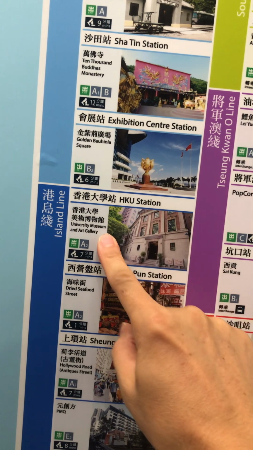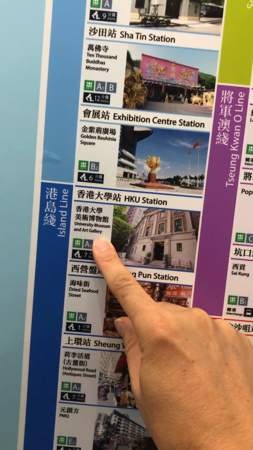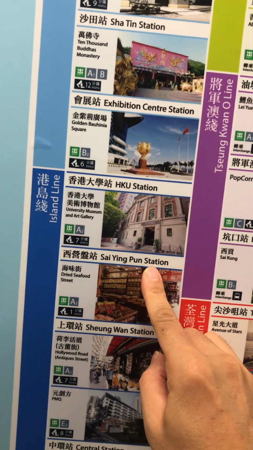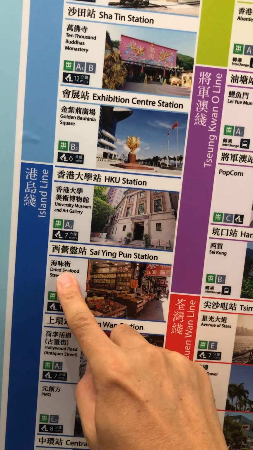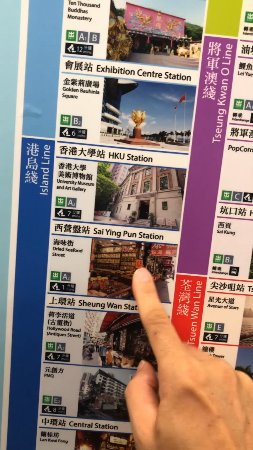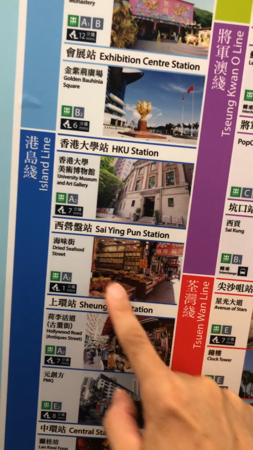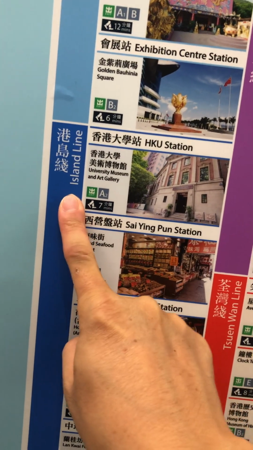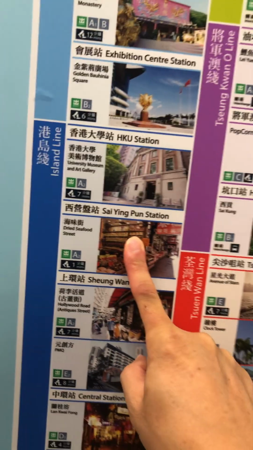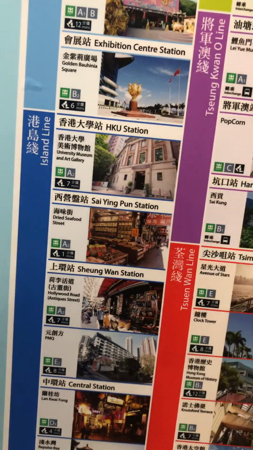Hong Kong U Station has the University Museum and Art Gallery. And for Sai Ying Pun Station on the Island Line, we have the Dry Seafood Street. This is really interesting. You can only find these things on this MTR line and in this station. So this is very special and very organized.